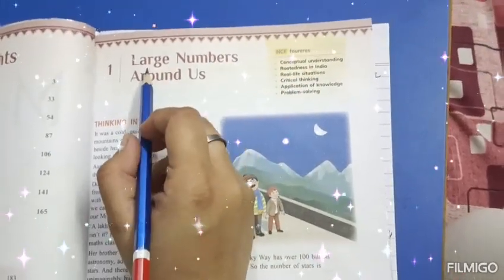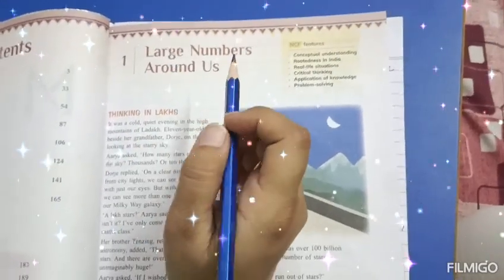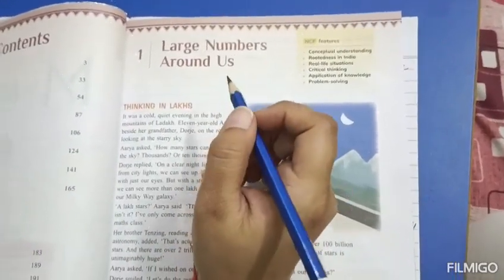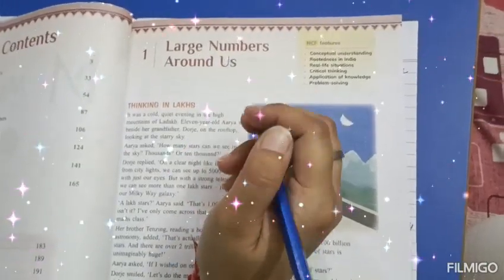So, first chapter of class 7th, a large number around us. In this chapter, we have learned about the numbers like thousands, tens, ones, hundred, lakhs.